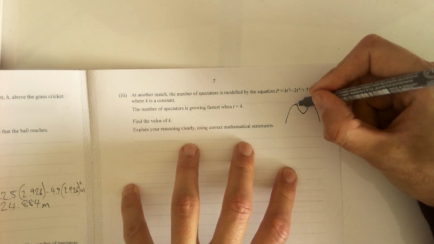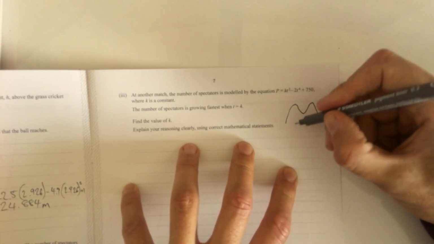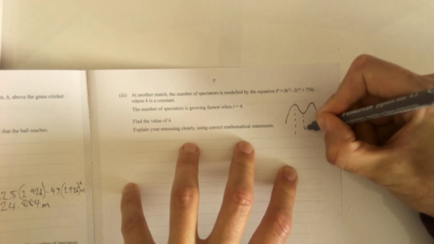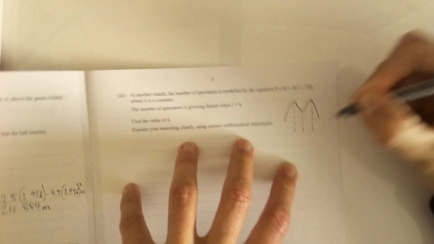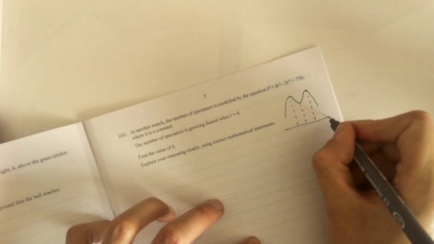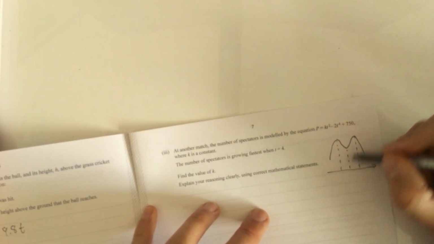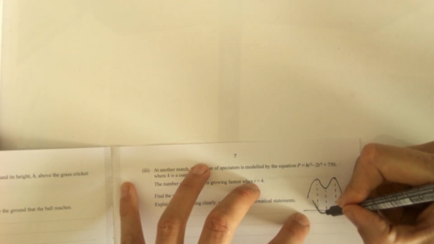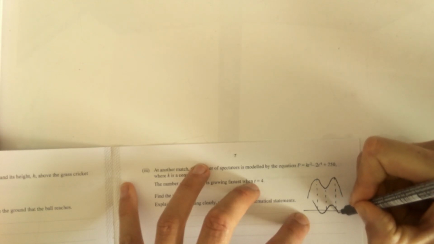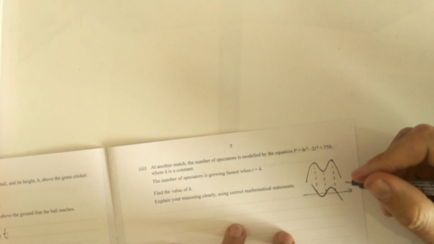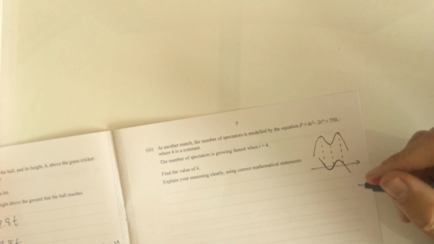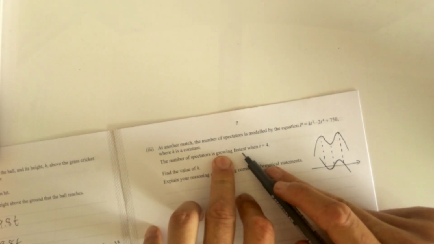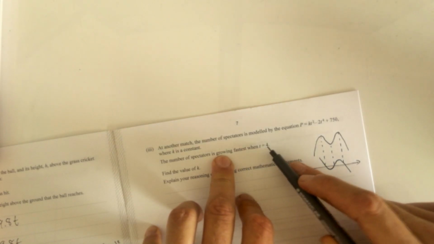When we differentiate it, this is a negative, so that's a cubic.